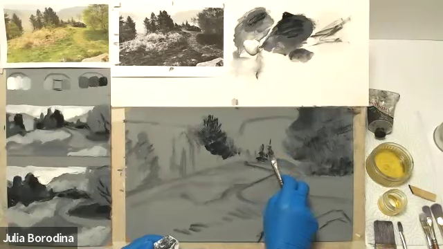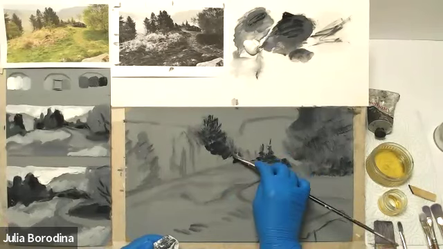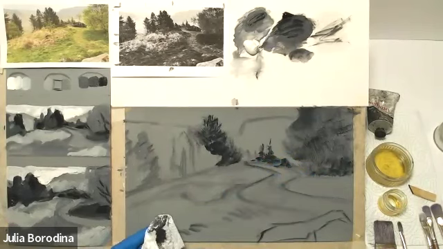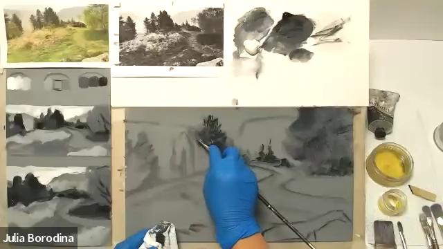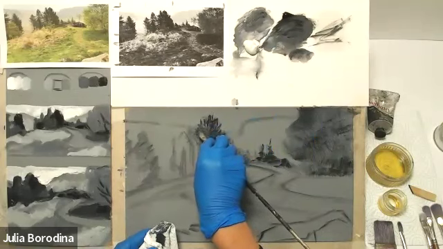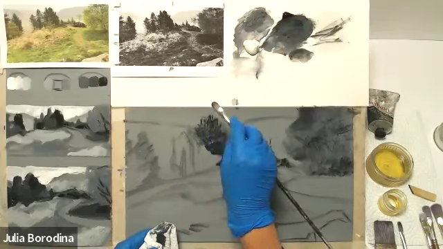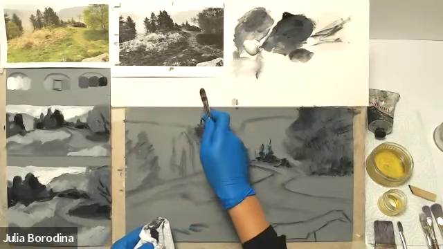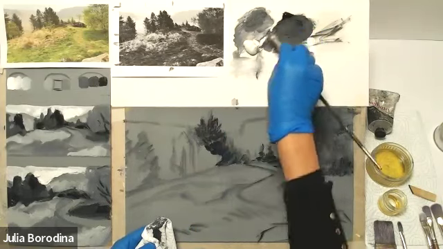Maybe another one. Okay. So that gorgeous texture is coming through. Okay, any other ones? Okay, maybe some other pointy start. Actually, the tops of the pine trees are a little bit more darker, so I can start darker here.